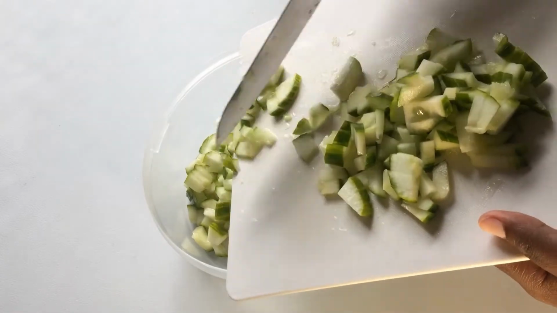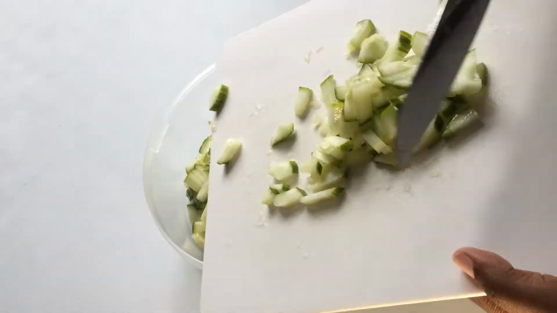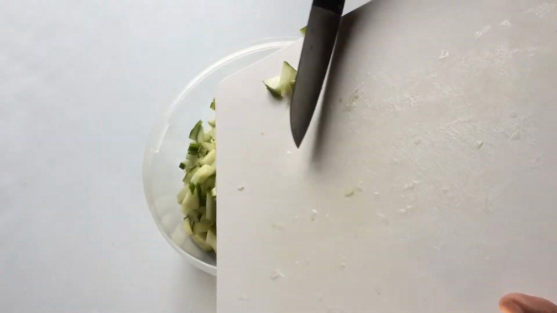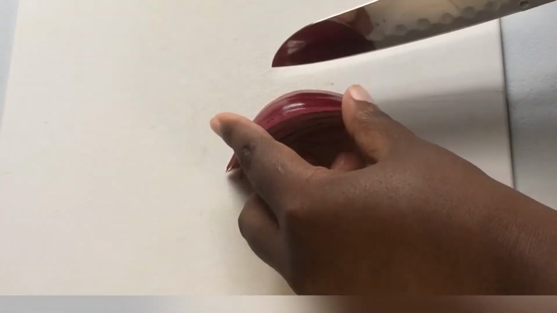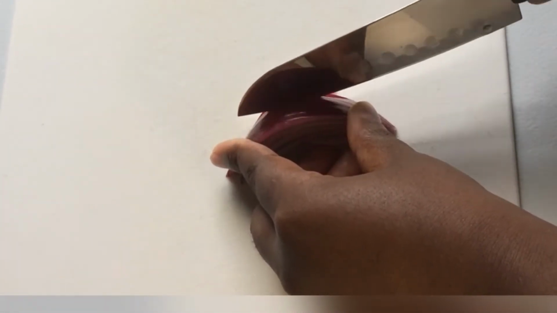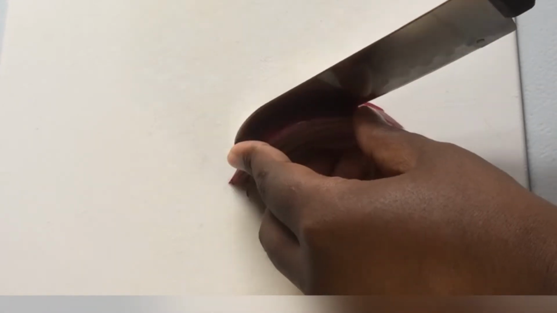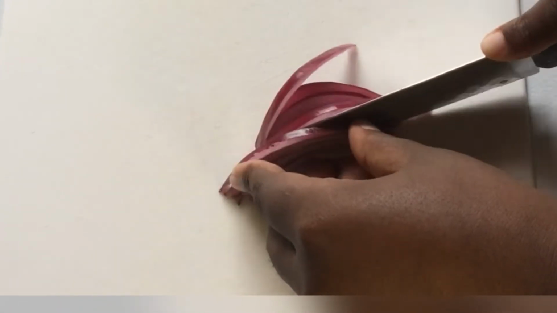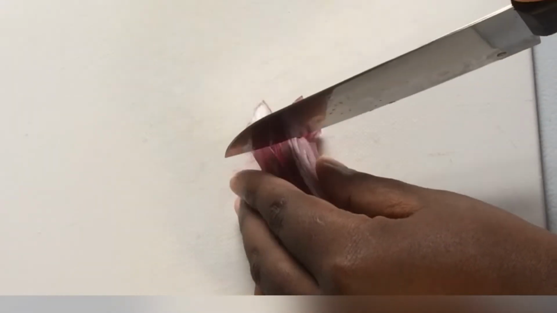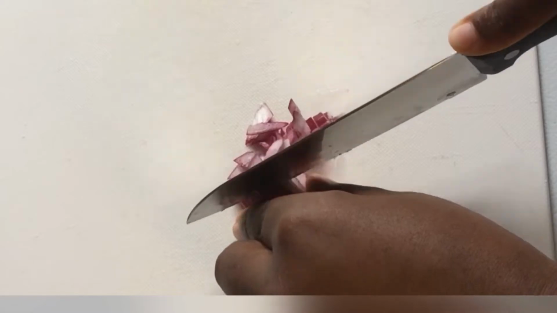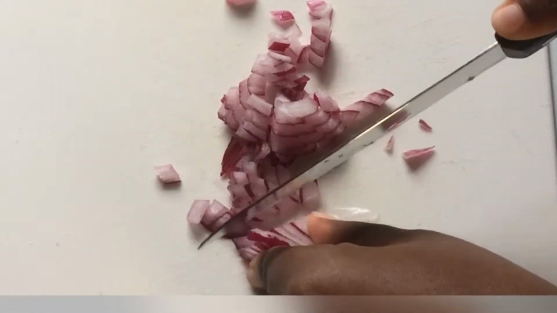And then I will move on and chop my red onion. I also need to cut my onion into very small pieces. Add it to the cucumber.